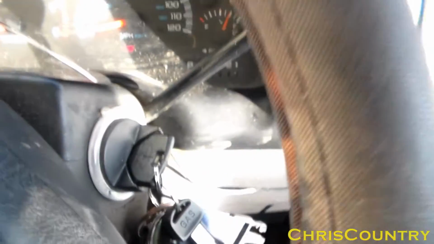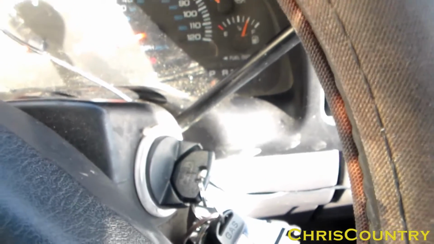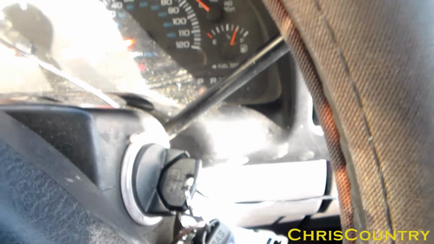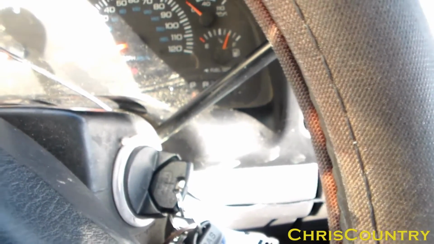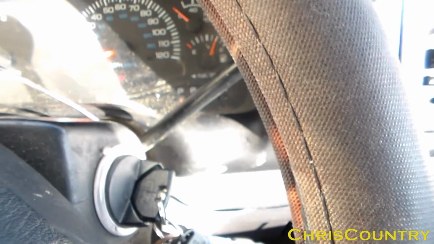Alright, so that will wrap up my section on the no crank, no start. The crank no start can be caused essentially by one of three things: no fuel, no spark, or an engine mechanical problem. But don't forget that in one instance it could also be the battery.